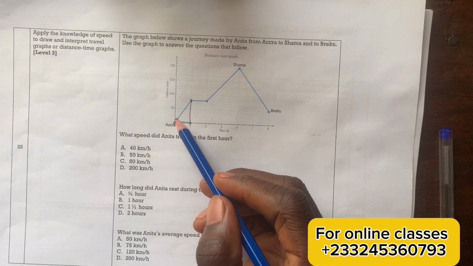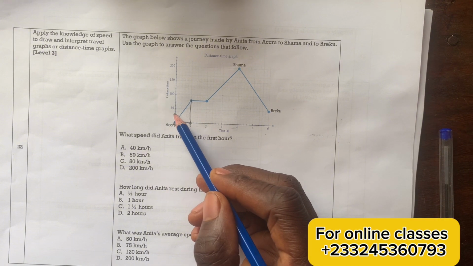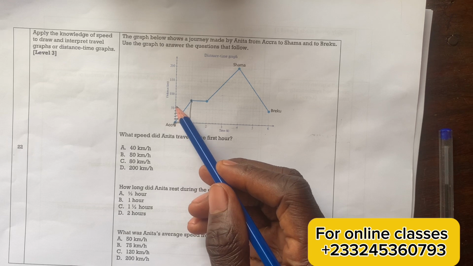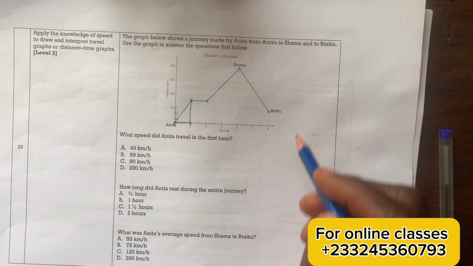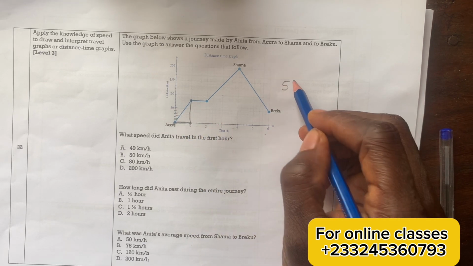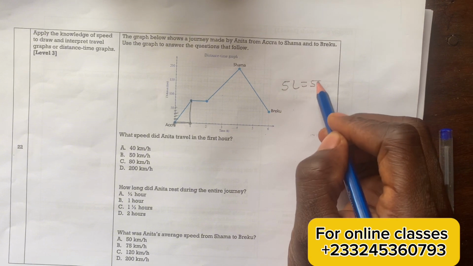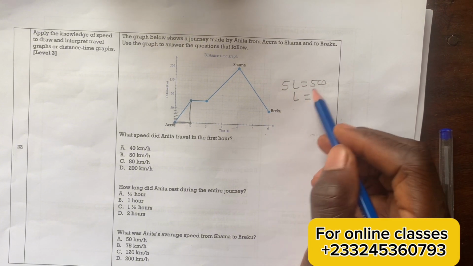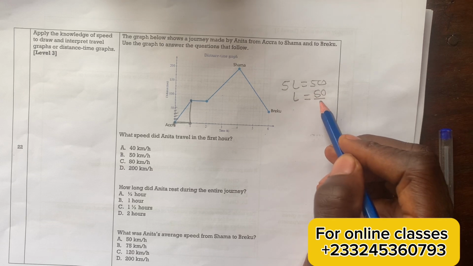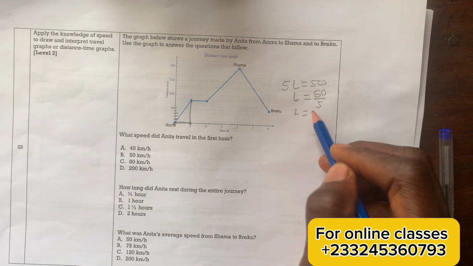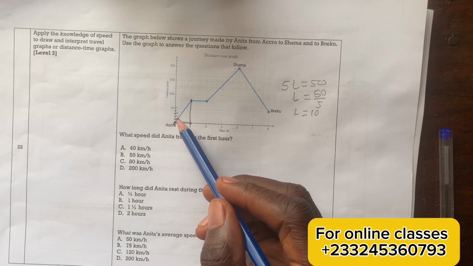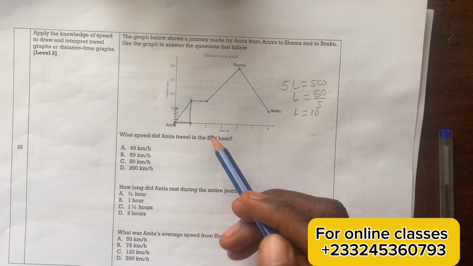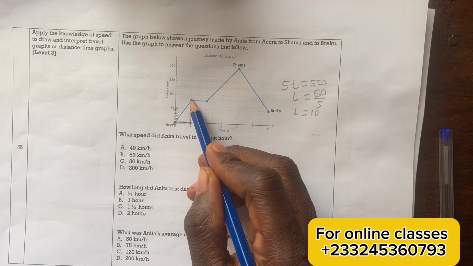So let's count here. We have 1, 2, 3, 4, 5. So 5 lines is giving us 50. So let's do proportion. 5 lines is giving us 50. Then 1 line will give us 50 divided by 5. So a line is 10. So let us check this line.